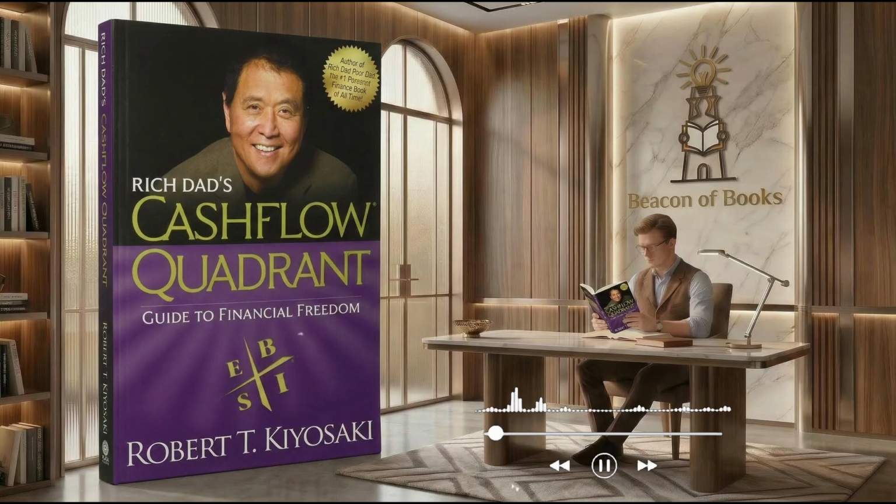The left side and the right side. Kiyosaki divides the quadrant into 2 sides. The left side, employees and self-employed individuals. The right side, business owners and investors.